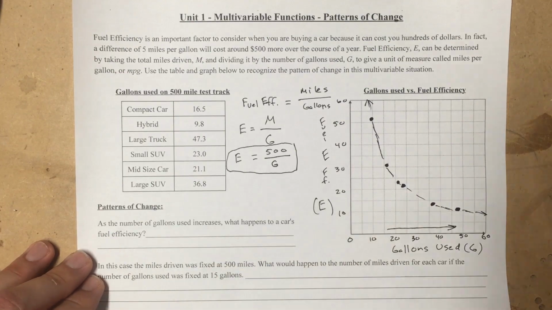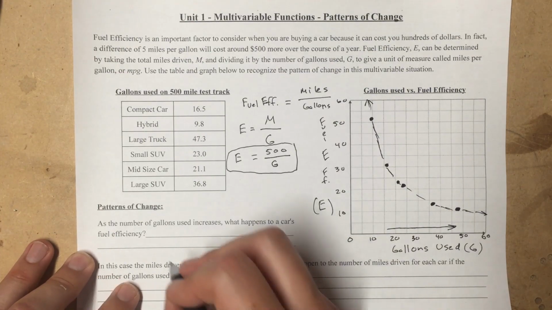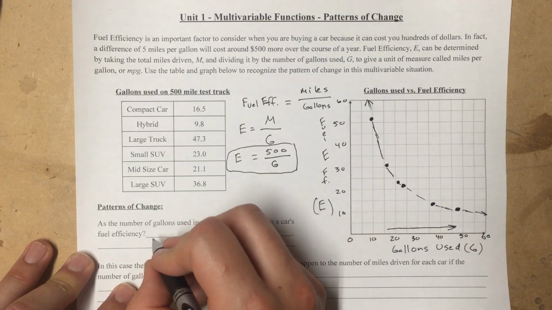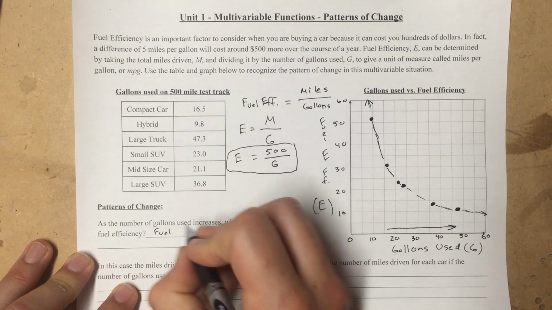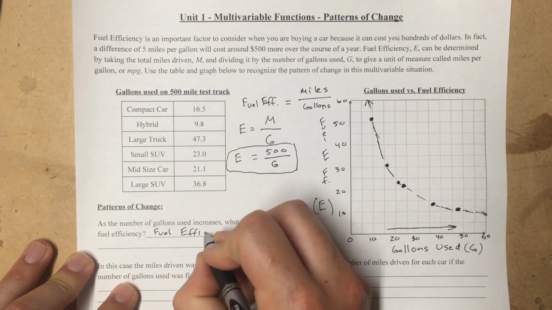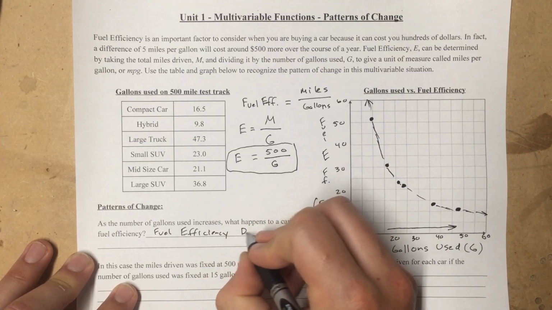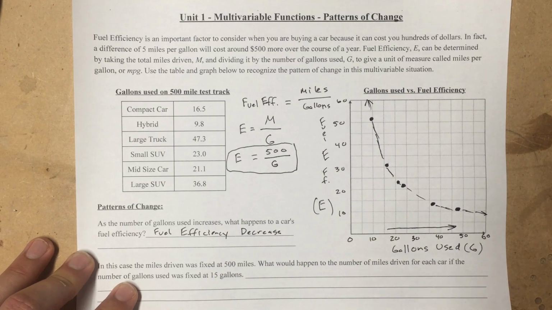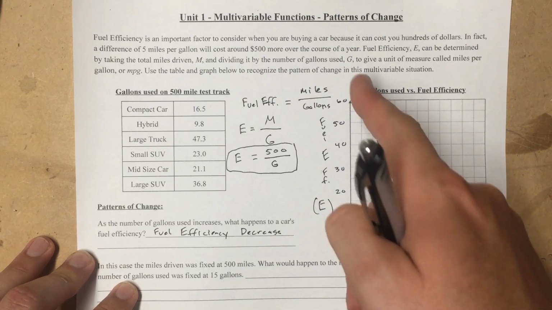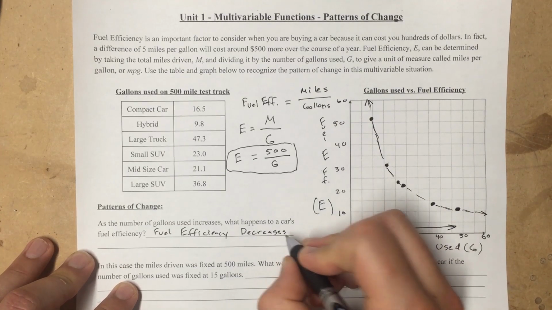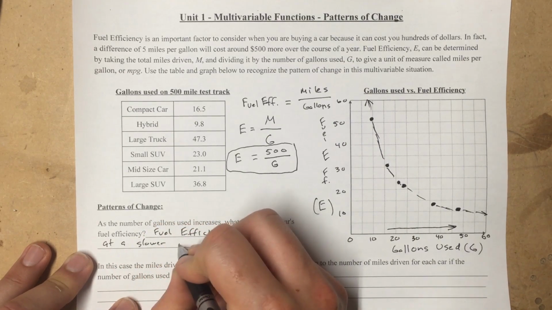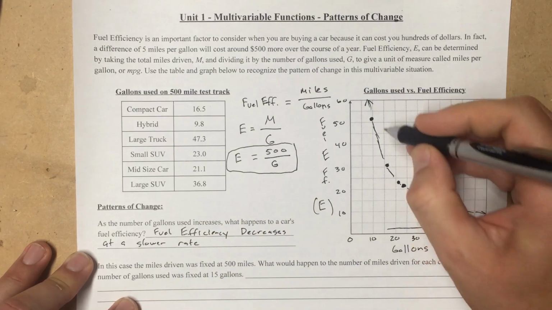So how would I describe this in words? I would probably say that as the number of gallons increases, the fuel efficiency decreases. But that's not quite enough. It does go down, but it's not going straight down. So it decreases at a slower rate, right? Because notice it goes down really steep.